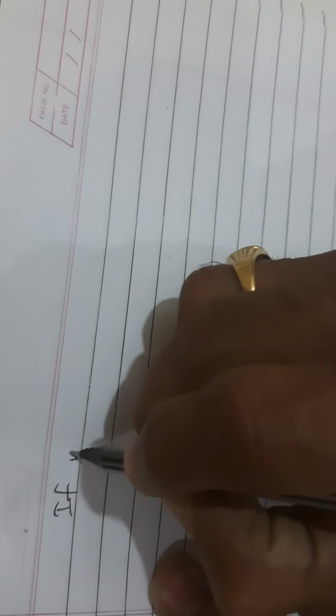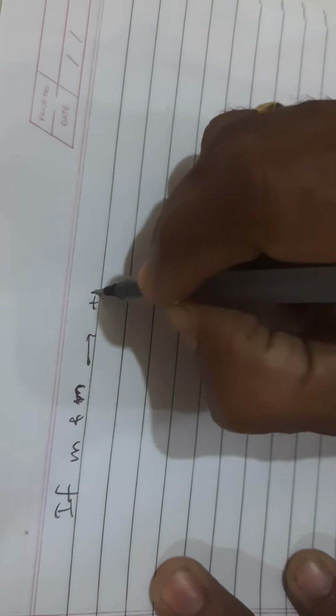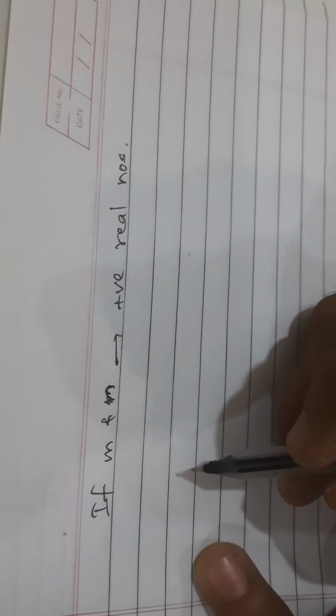Now before doing the calculations, we first see the basic laws of logarithm, some basic rules for the logarithm. If m and n are both numbers, and suppose these numbers are positive real numbers, then these are the mathematical operations.